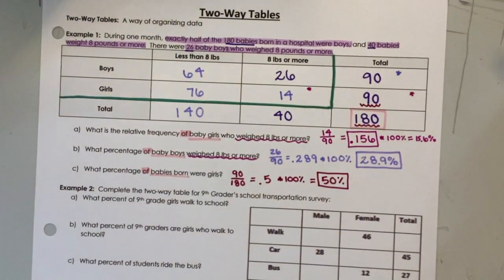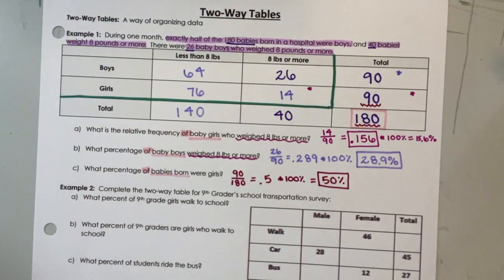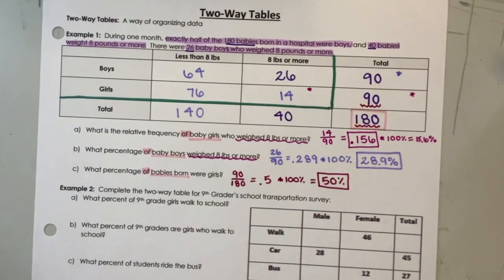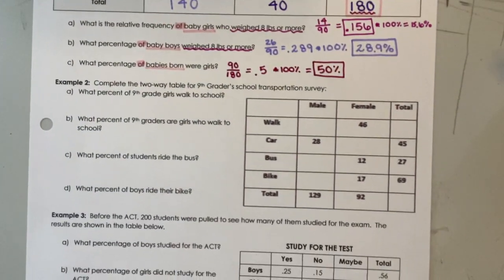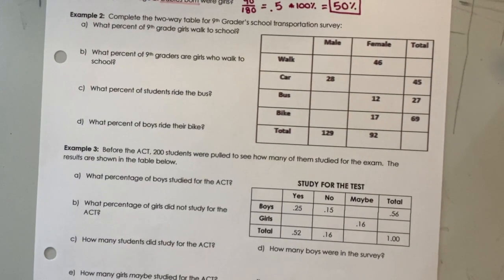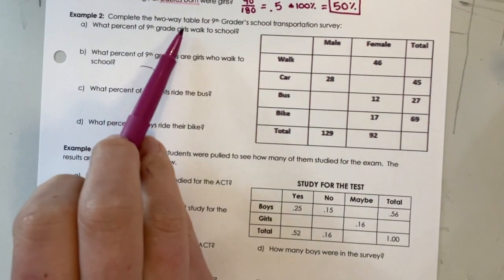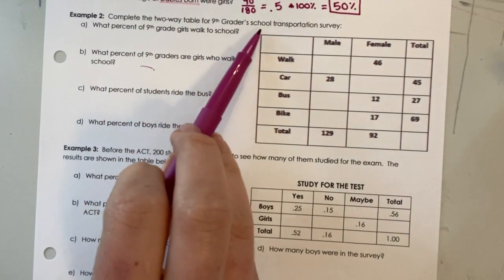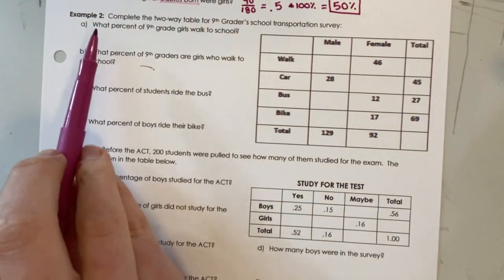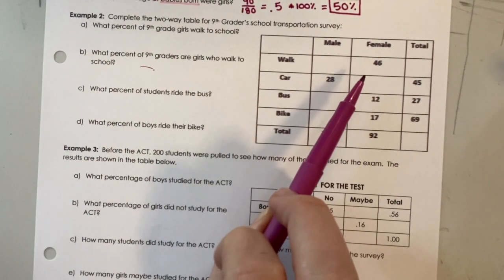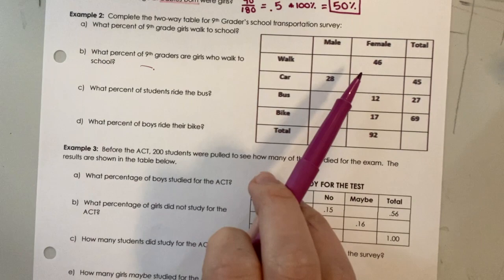So hopefully that helped us think about two-way tables as a specific example problem, but we can also have problems that look more like this. So this one says complete the two-way table for 9th graders school transportation survey. So they gave us a lot of information. We need to complete this table.